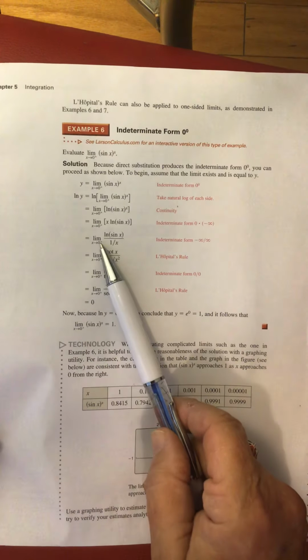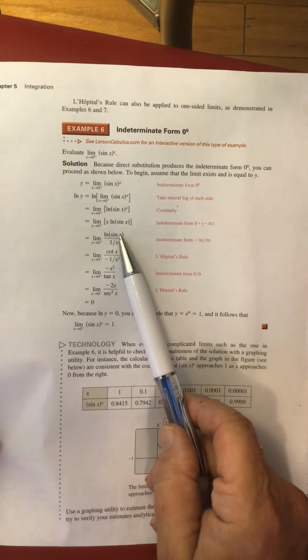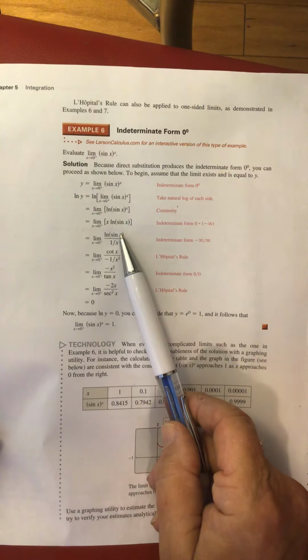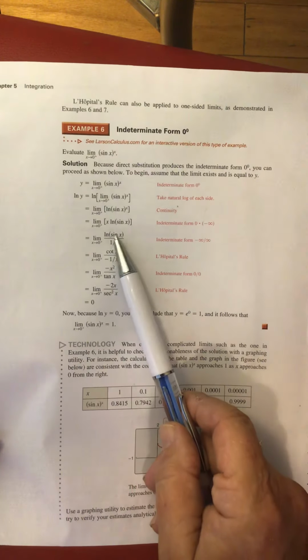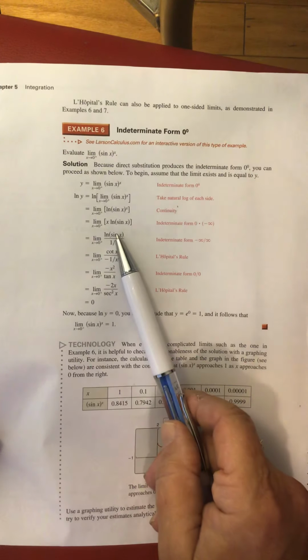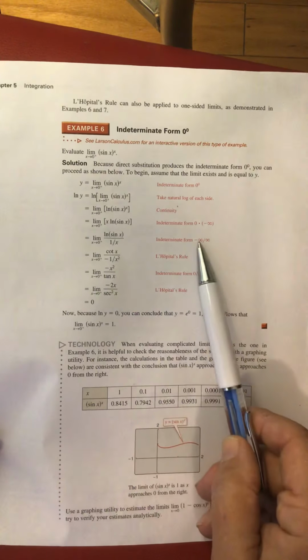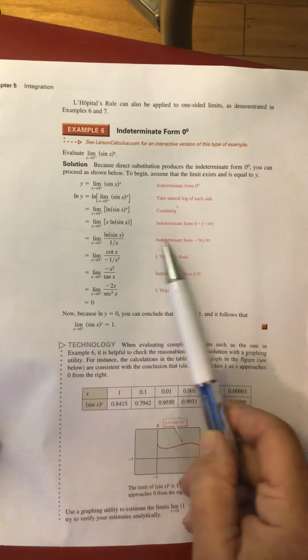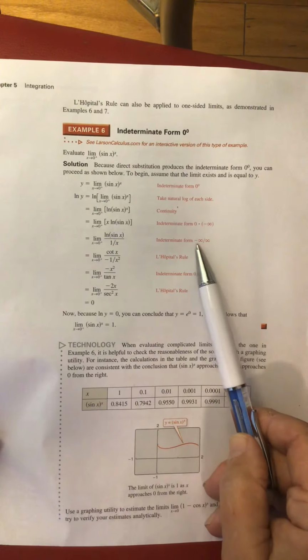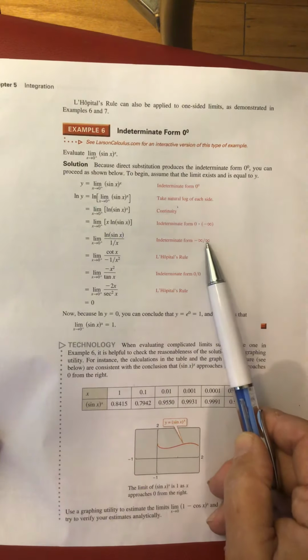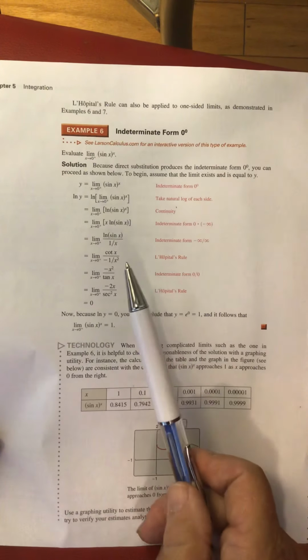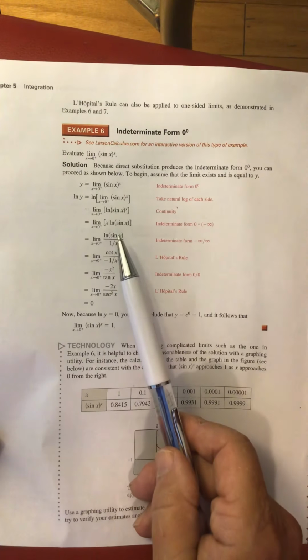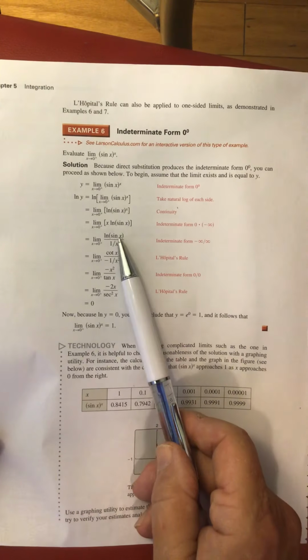And if I approach 0, the sine of x is getting very small. The log of a very small number is minus infinity. And 1 over x is infinity. So minus infinity over infinity, indeterminate form. Therefore, this has just been proven to be indeterminate. So use L'Hopital's. du over u.